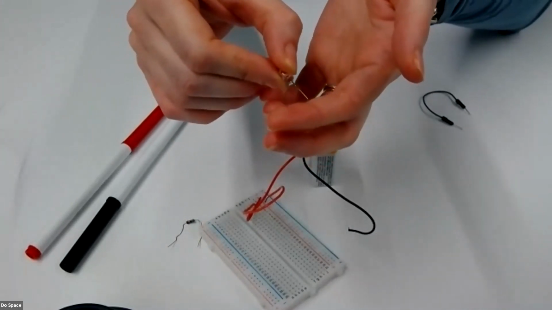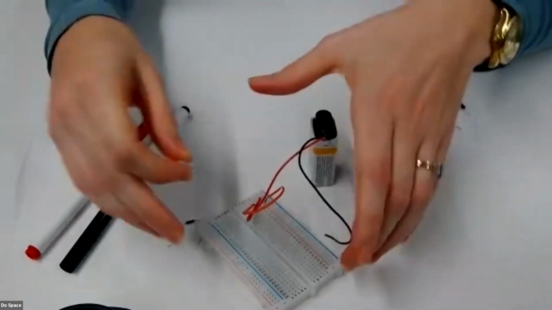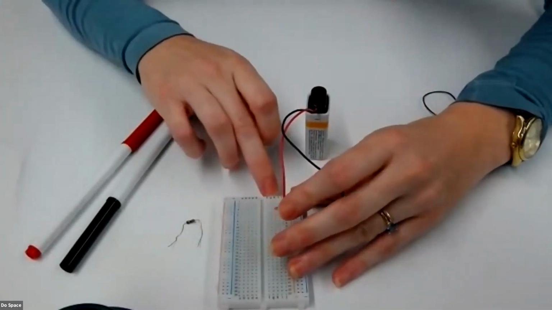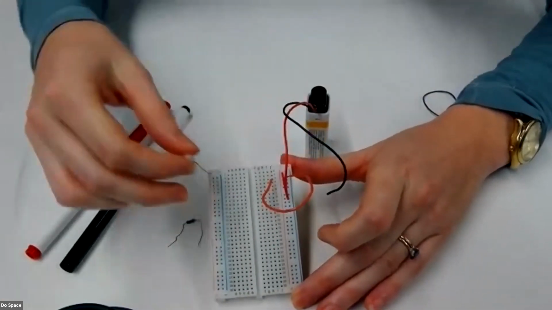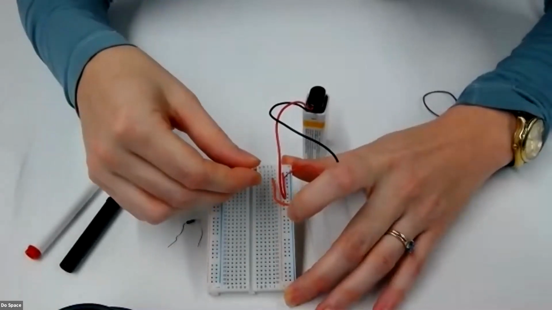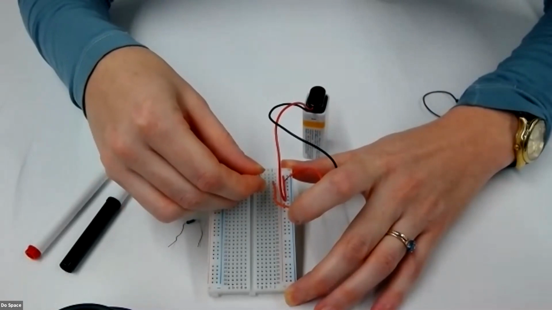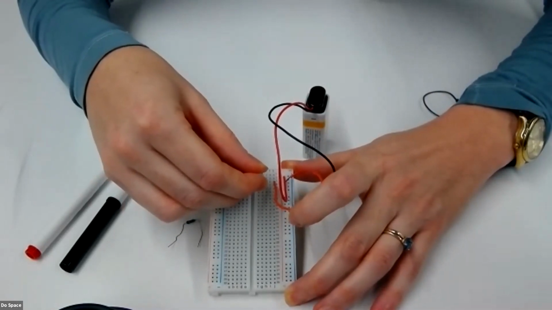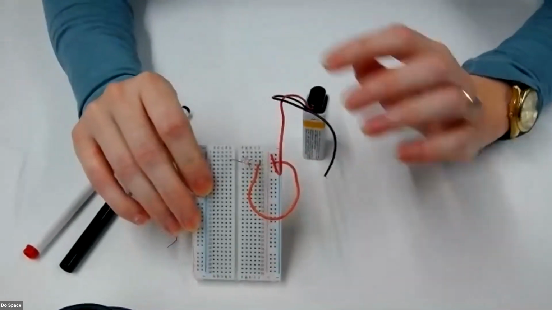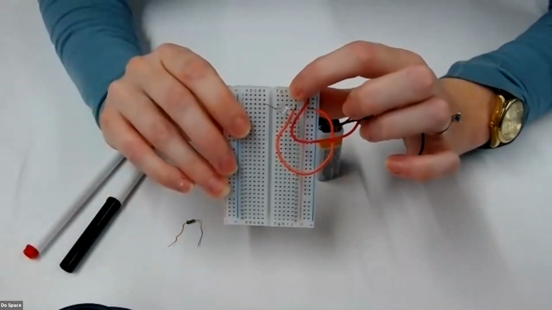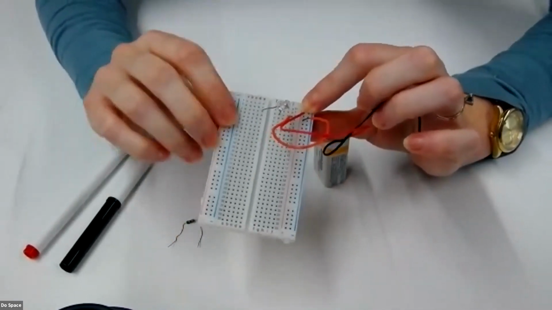So I need to connect this positive or longer leg or rail, and I'm going to put that anywhere on this side, on the F through J side, the positive leg anywhere in row 3. So I'm going to do H3. Actually, I'm going to do G3. So now this positive leg is in the 3rd row down, 1, 2, 3 on row G.